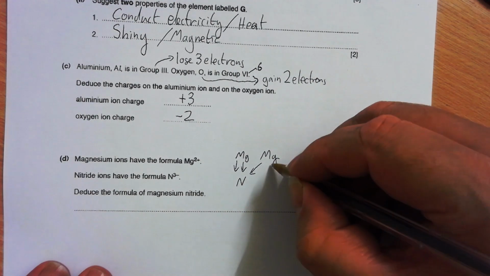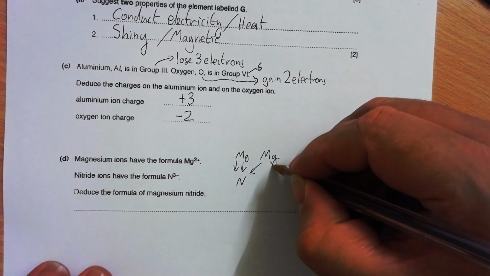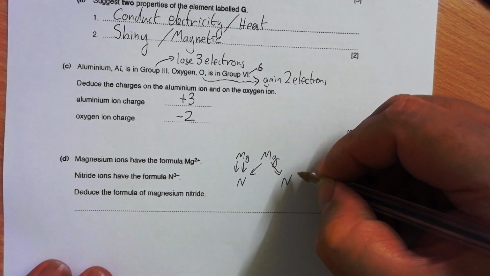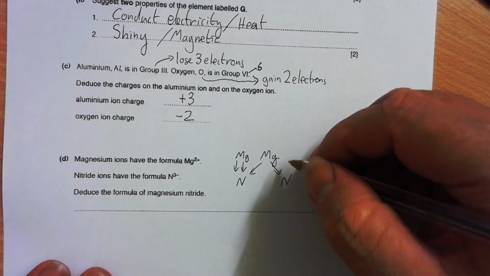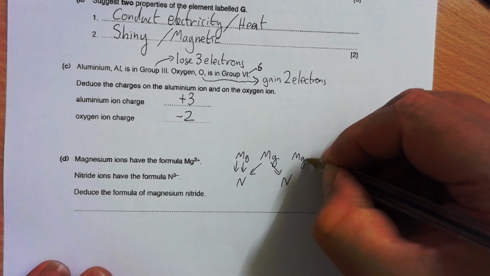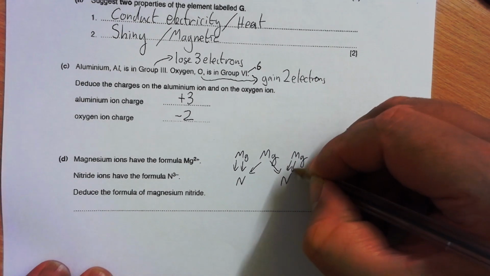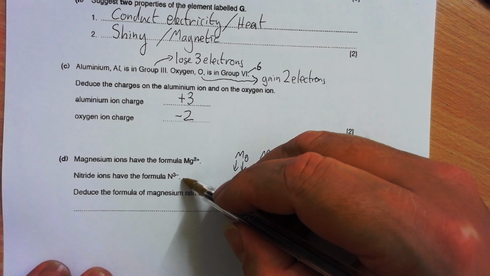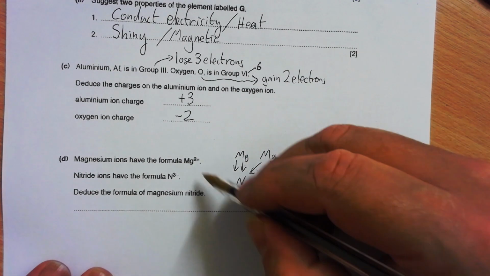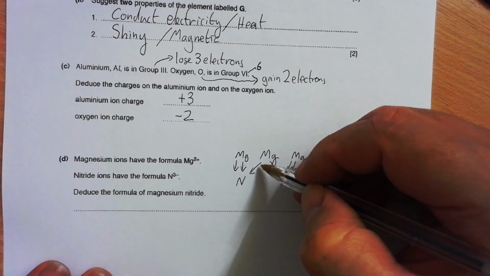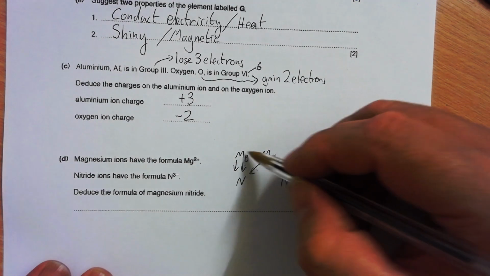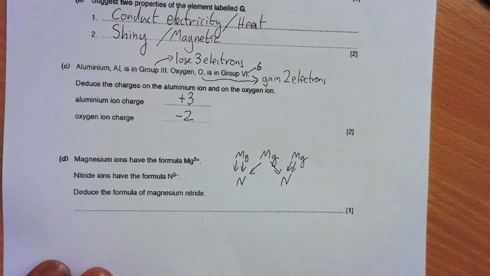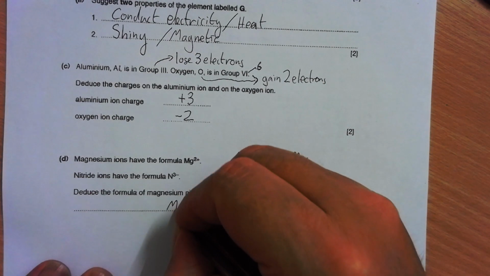Now, because you've got magnesium still ready to give up another electron, you need another nitride ion to take that electron. So you need another magnesium atom to give the 2 electrons to the nitrogen, because the nitrogen has gained 3 electrons. So that's 1, 2, 3. The magnesium has lost 2. 1, 2, 1, 2, 1, 2. So we've got 1, 2, 3 magnesium atoms and 2 nitride ions. So it's Mg3N2.